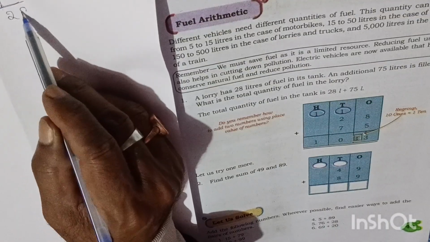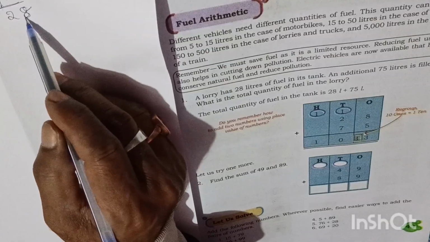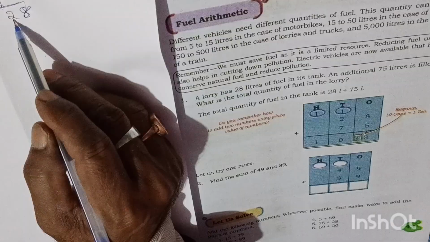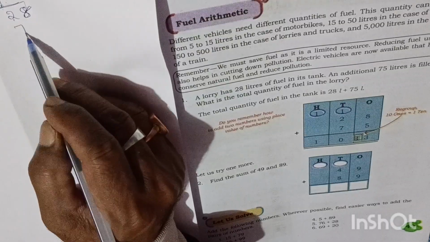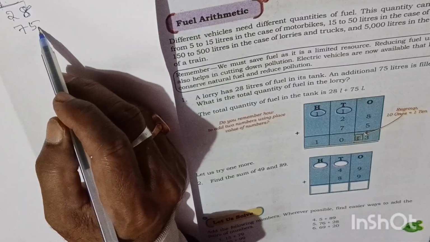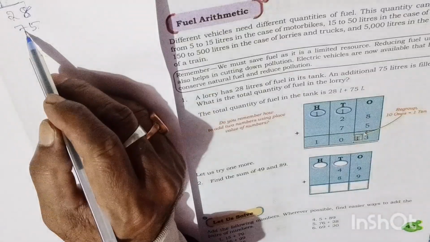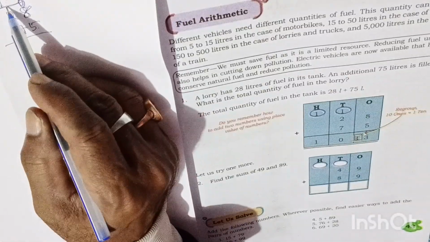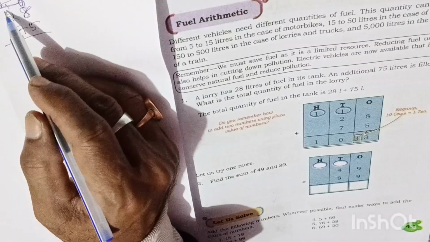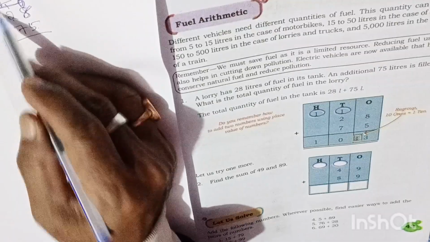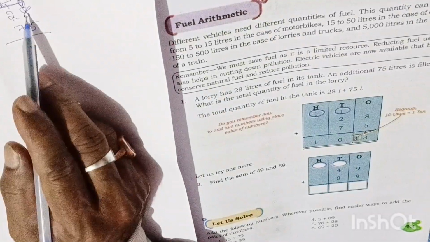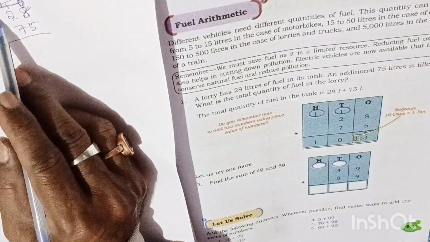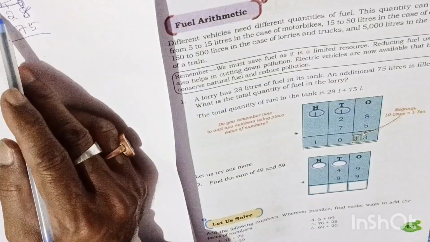In 28, the ones digit is 8 and the tens digit is 2. In 75, the ones digit is 5 and the tens digit is 7. Here you need 3 places: ones, tens and hundreds.